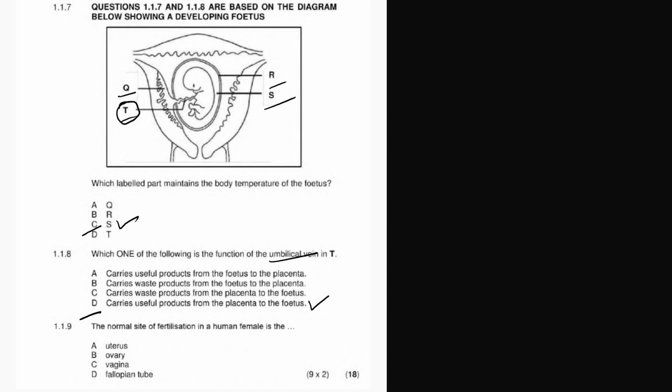Therefore, now 1.1.9, the normal site of fertilization in a human female is the what? It is D, fallopian tube. Fallopian tube, it is the normal site of fertilization. It is where fertilization occurs in a female body.